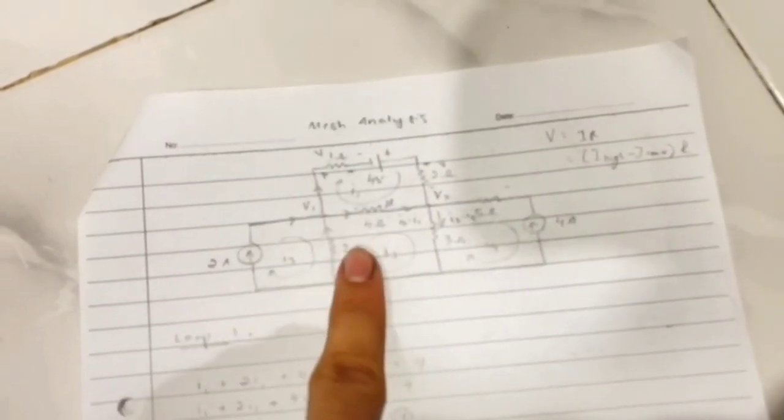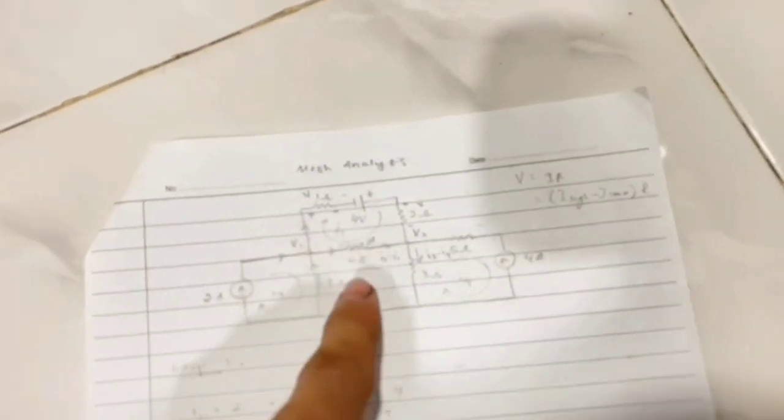You need to know that there is a current overlap in this resistor, where there is current I1 and, at the same time, current I2. Now, related to KVL, I higher will be subtracted by I lower, then times R.